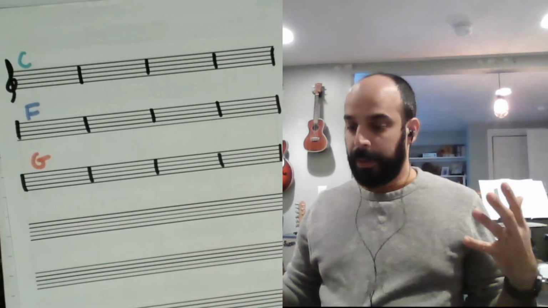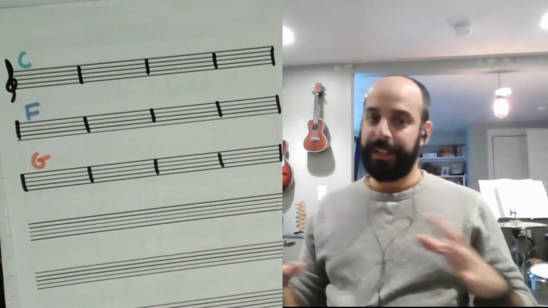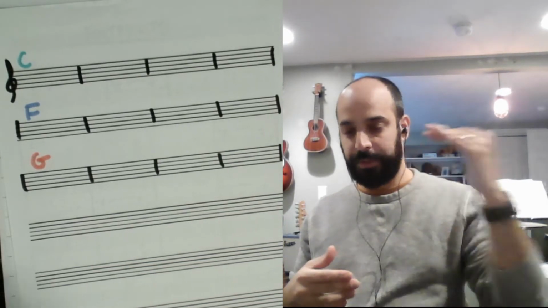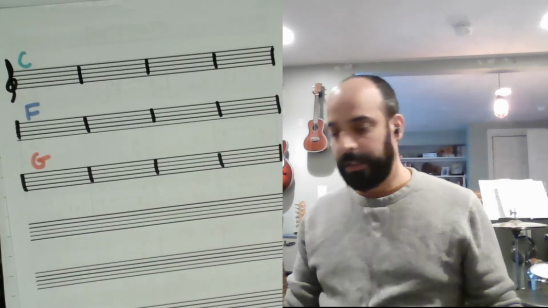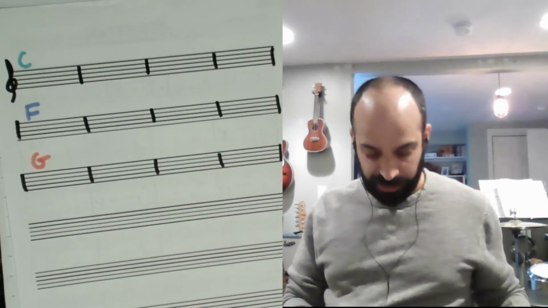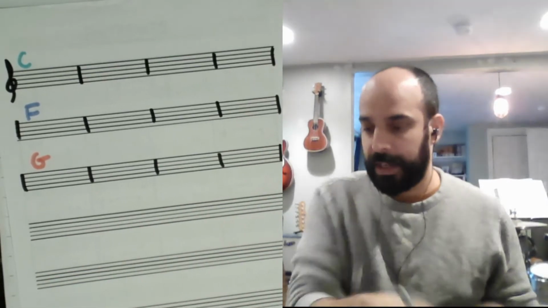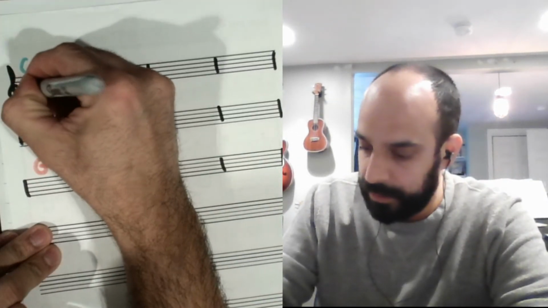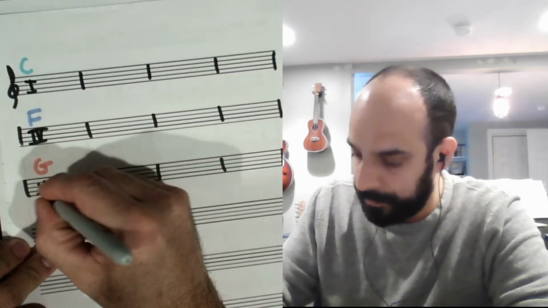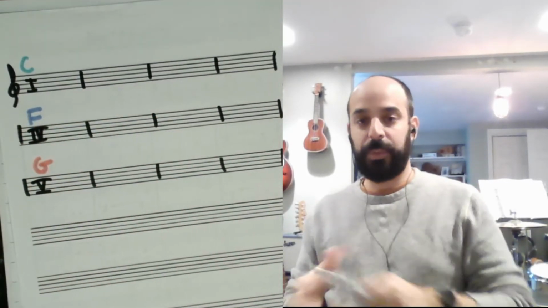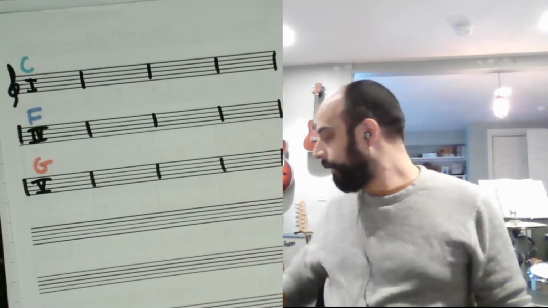That's our 12-bar blues. Not quite, but that's a good way to think about it, is the first 4 measures are all about the C chord, the next 4 measures are all about the F chord, and the next 4 measures are all about that G chord. Another way to write that is the 1 chord, the 4 chord, and the 5 chord. Okay? Really important. 1, 4, 5, 1.